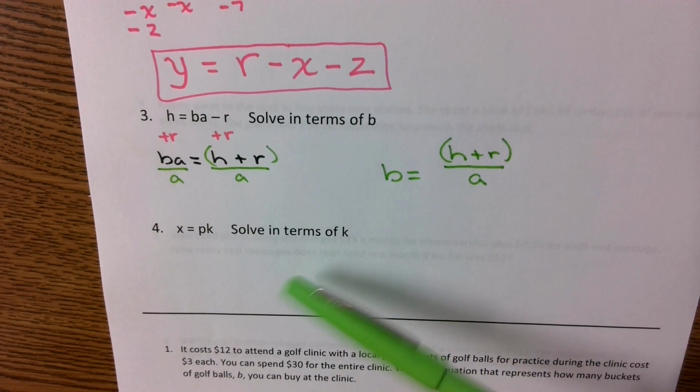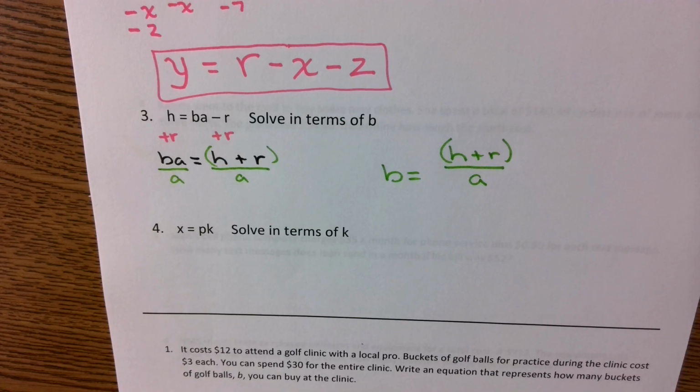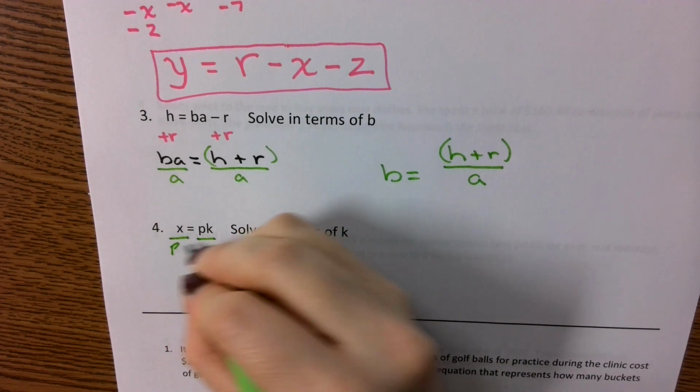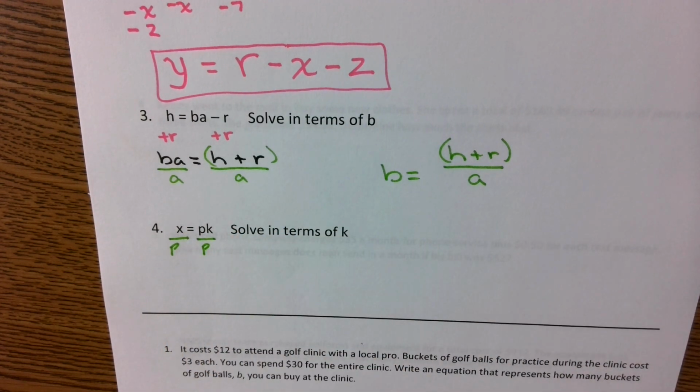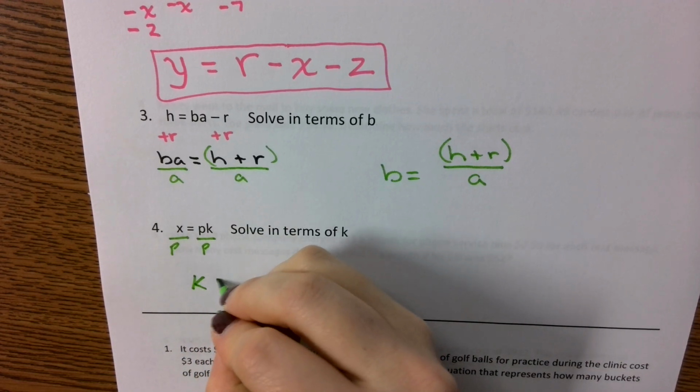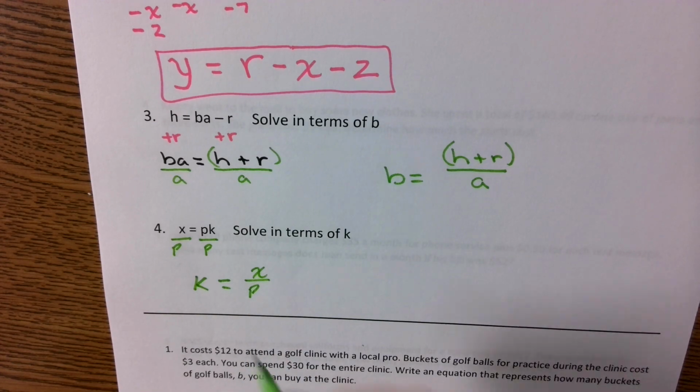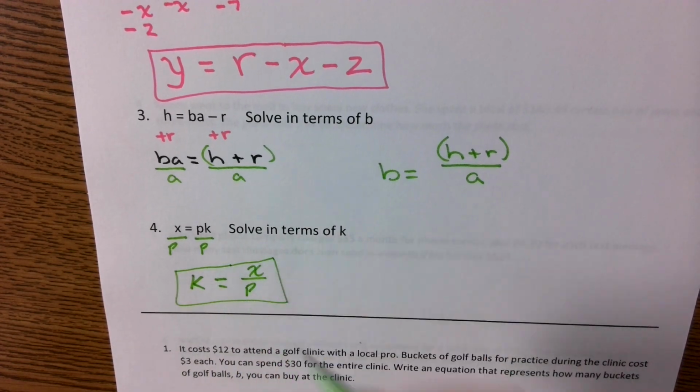All right. Last one. What are we doing? Divide both sides. And you would get X over P equals X. Okay, K is going to be equal to X over P. All right. Let's go quickly.